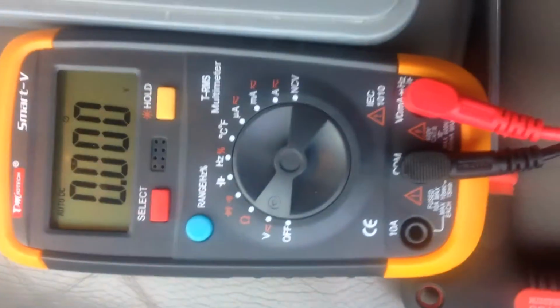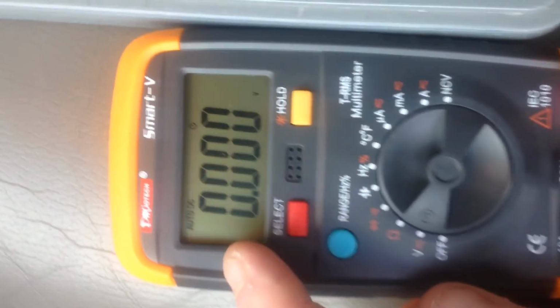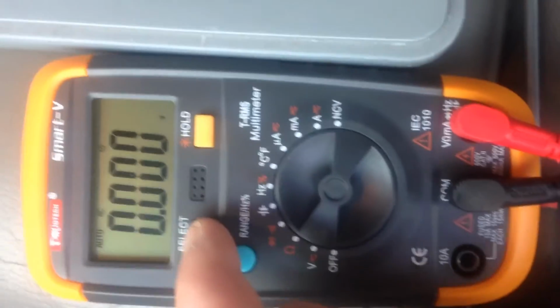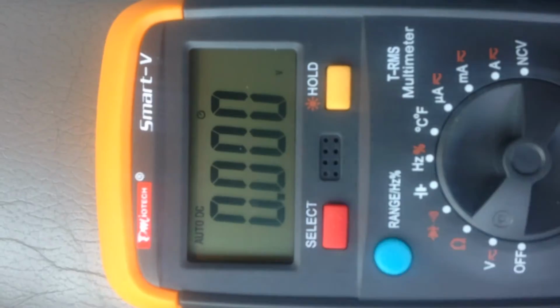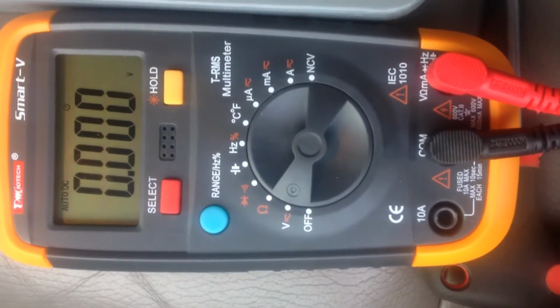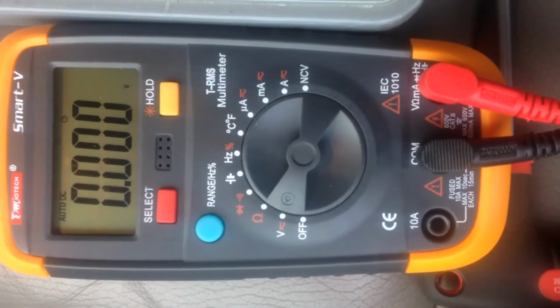And this is my multimeter set onto voltage DC. This is an auto ranging multimeter. If I wanted to change the input for AC DC, just press the select button, and in this case with DC power, as it's a vehicle. So I can turn the ignition on now and activate the switch and see what happens.